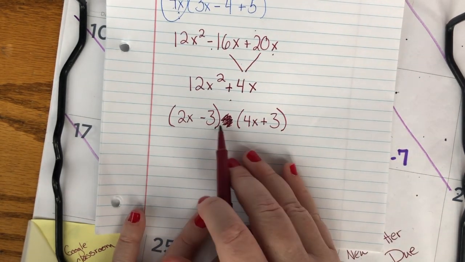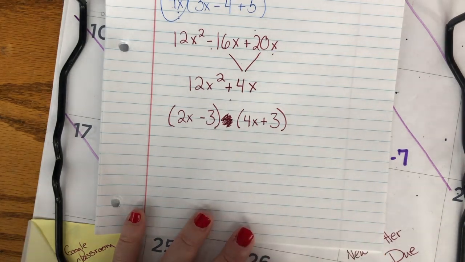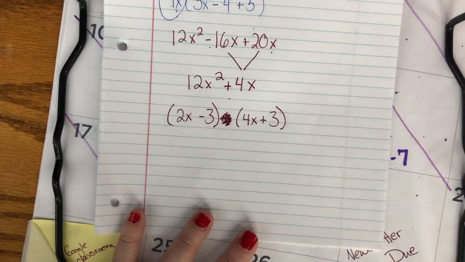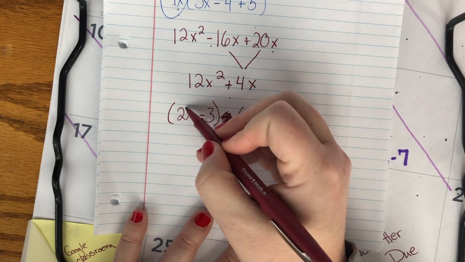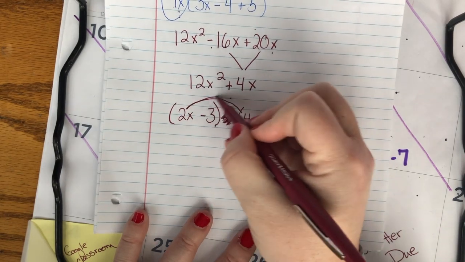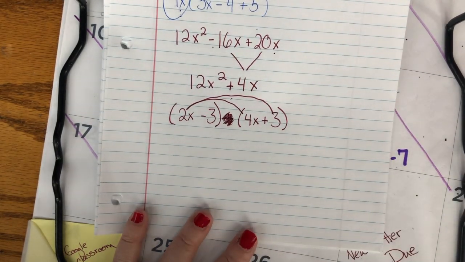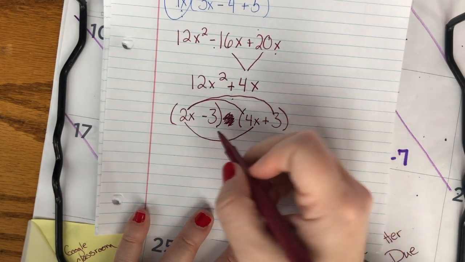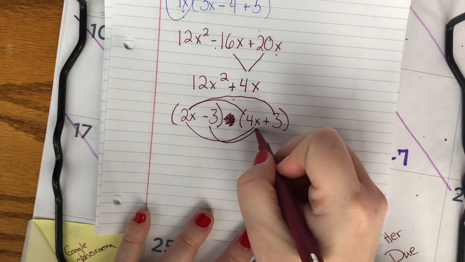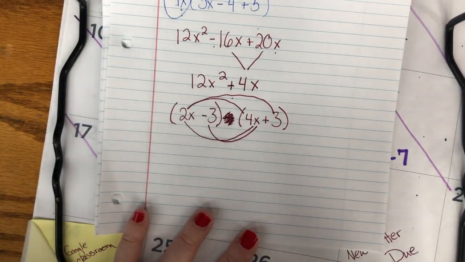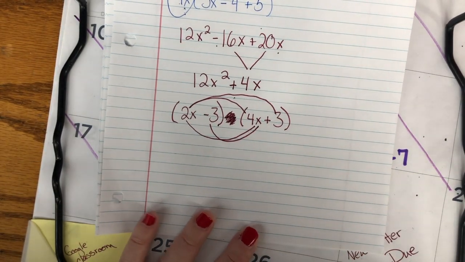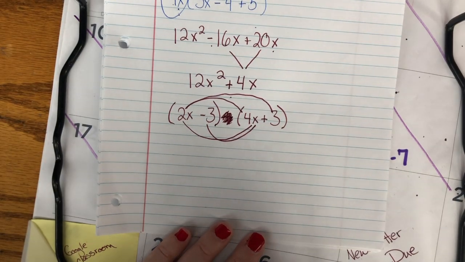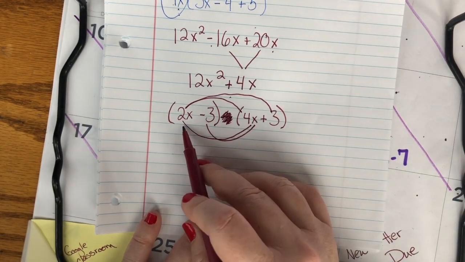You're distributing this whole thing to this. So if you want to do 2 to 4x and then 2 to 3, that works. If you want to do 2x to 4x and then -3 to 4x, whichever way you do it, just make sure you repeat that process. So I'm going to do this.